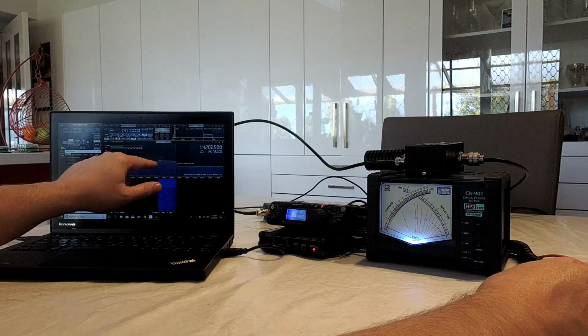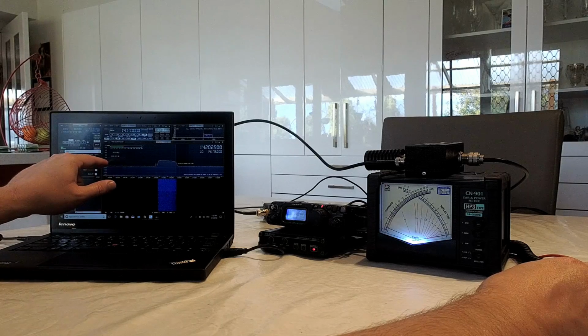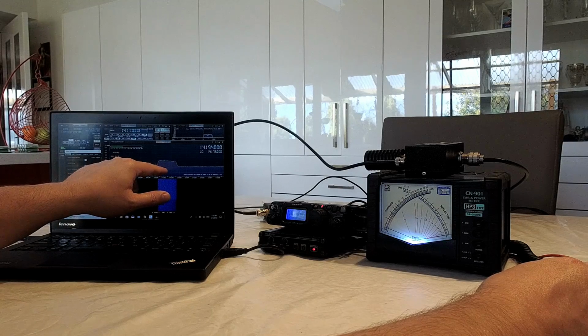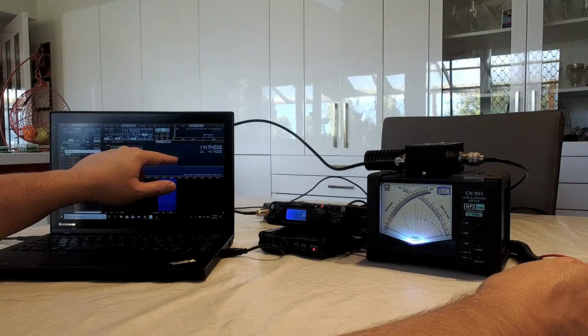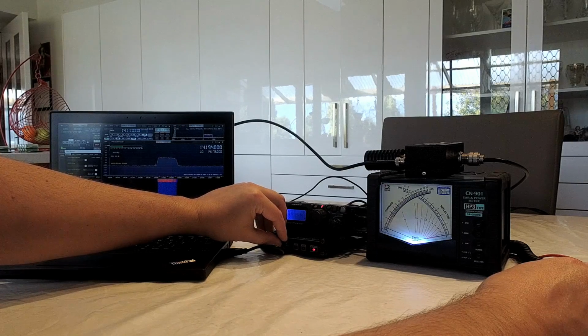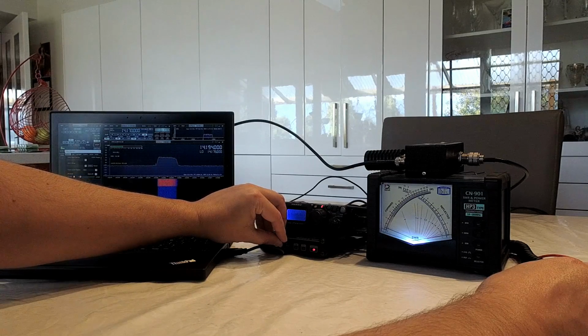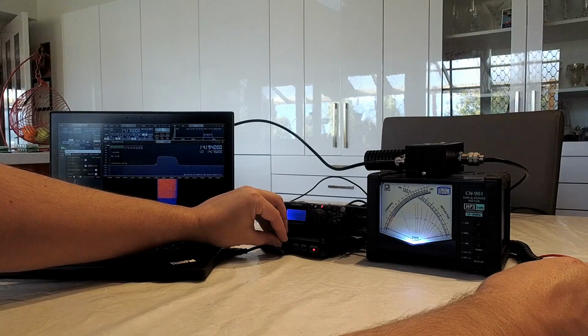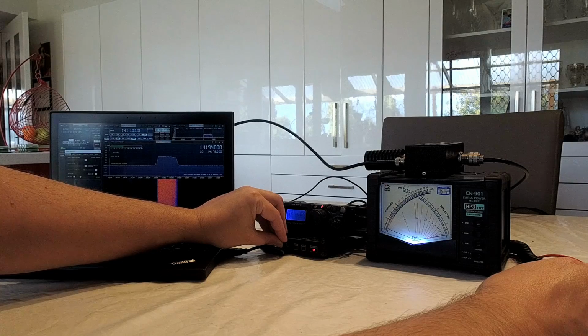So that's the shape of the, it really annoys me. That's the shape of the Collins filter. And that's just basically random audio, or random noise. As we turn it up a bit, we're still not actually generating enough power. We're at a quarter watt or something to actually see any IMD. It's actually in the noise floor of the SDRplay RSP2. So let's turn it up.